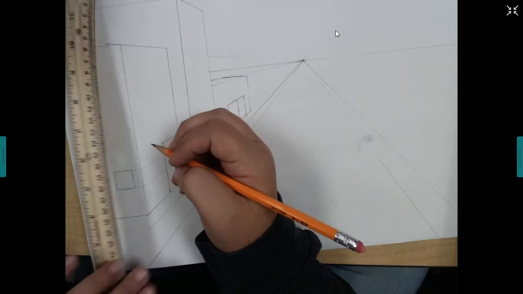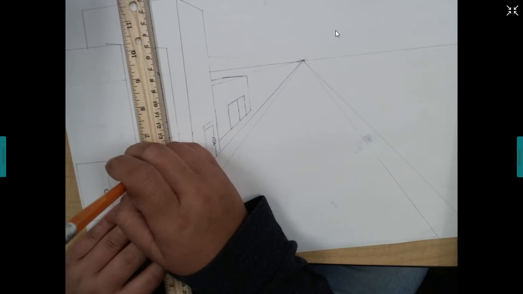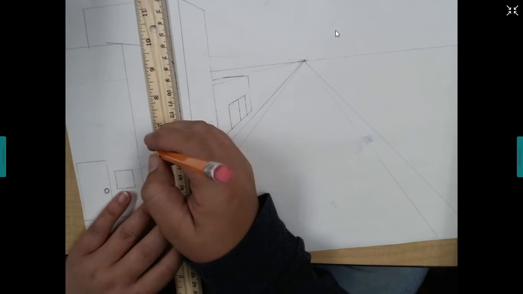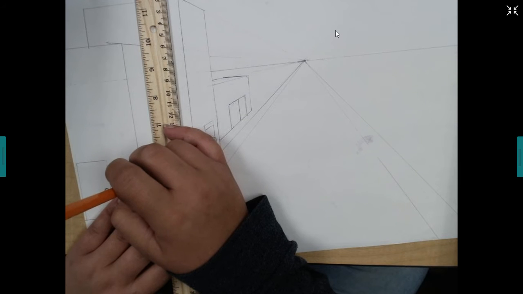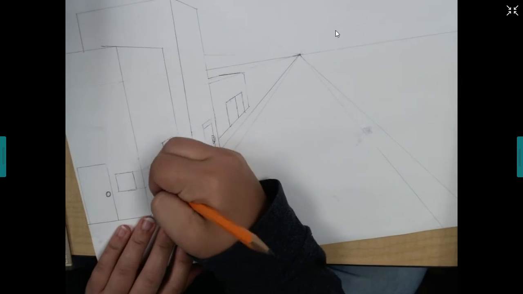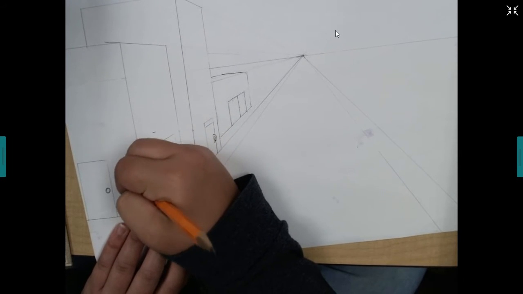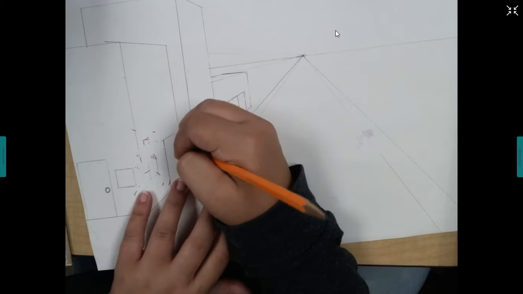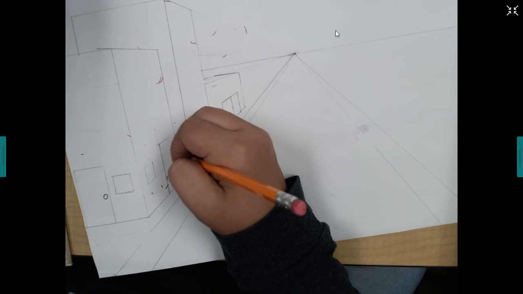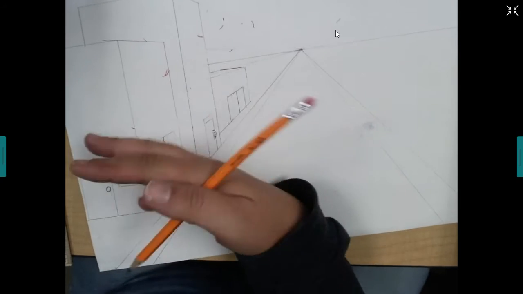So I'm just going to want to make sure that my windows fall within that kind of height. So now I can erase away those extra lines. I'm not going to put a window over here. I don't really have the room. I don't want to make a weird skinny window. There. So we've now made a window here.